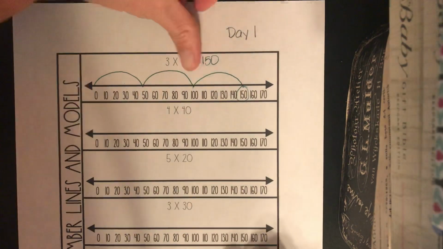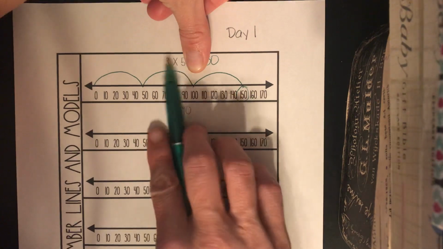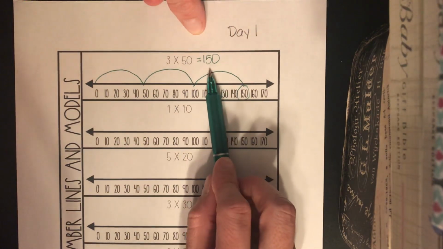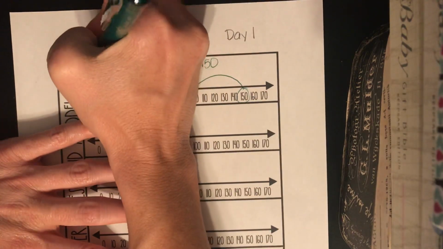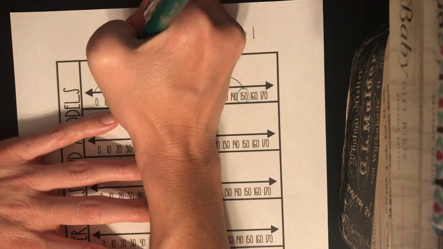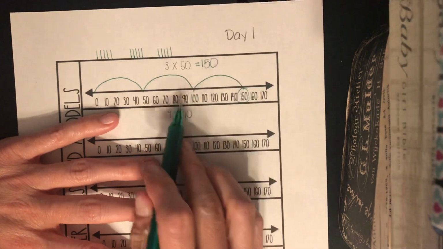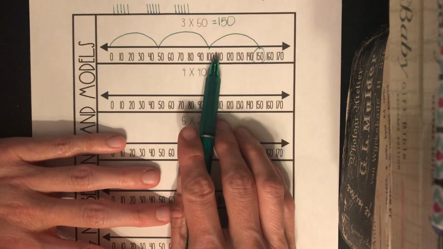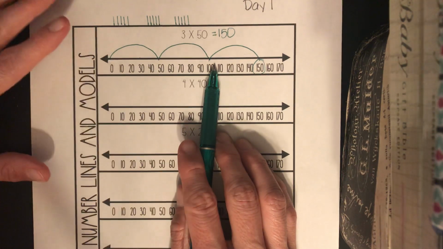You can check it. 3 times 5, 5, 10, 15, and add our 0. Same thing. You can draw your 3 groups of 50. 10, 20, 30, 40, 50, 10, 20, 30, 40, 50, 10, 20, 30, 40, 50, and count them to check it. I do want you to try the jumps on the number line. Okay? So that's all you're doing.